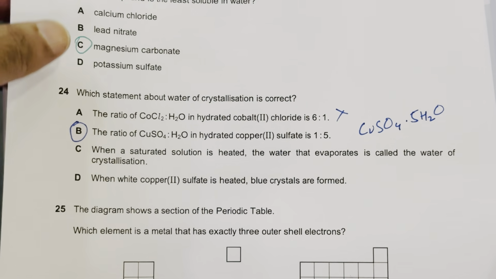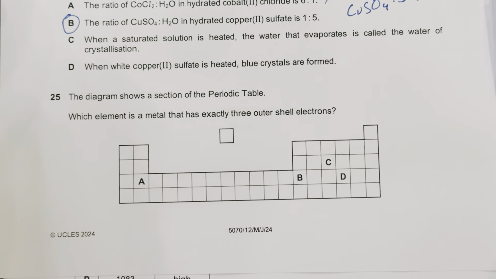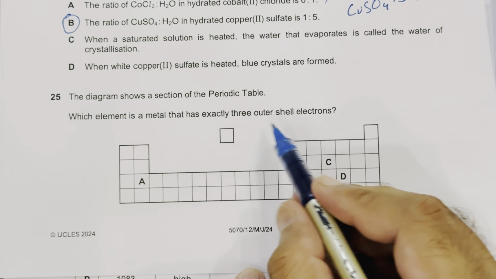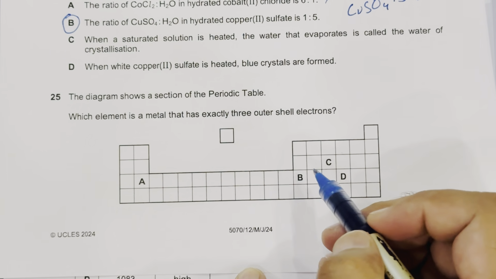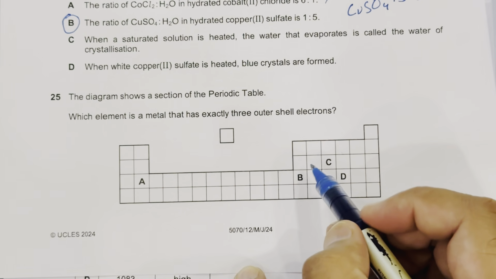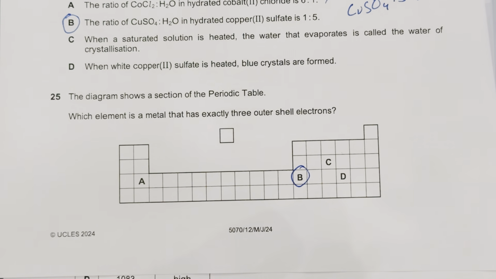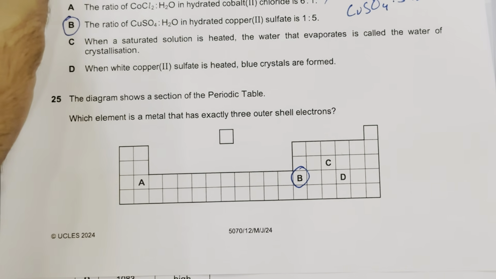Moving to question number 25, the diagram shows a section of the periodic table. Which element has exactly 3 outer shell electrons? This is the first group, second group, and this is the third group. So option number B is the right answer, that has 3 outermost electrons in its shell.